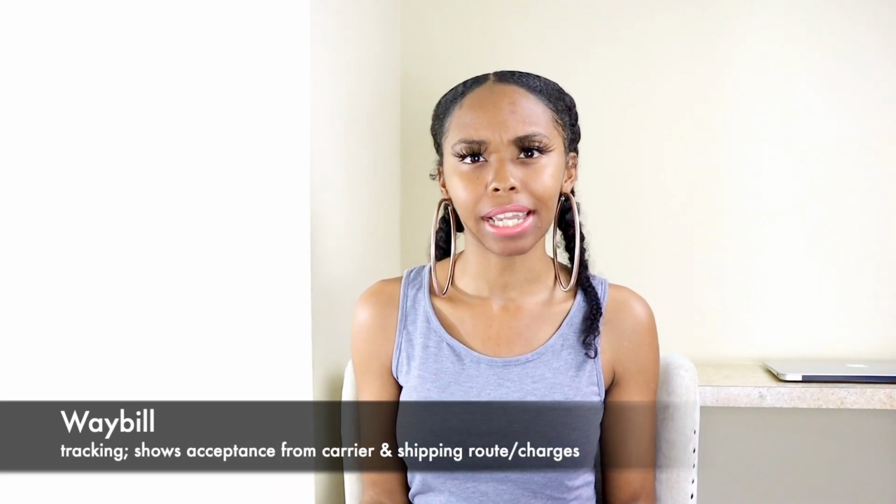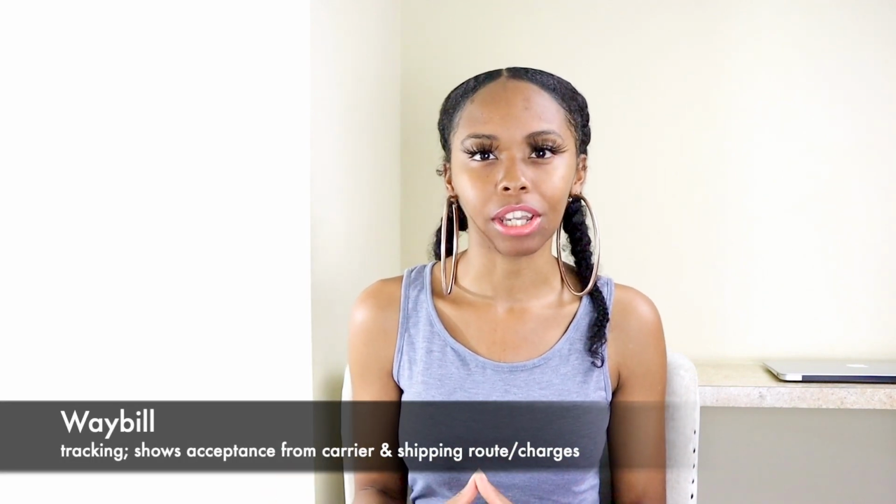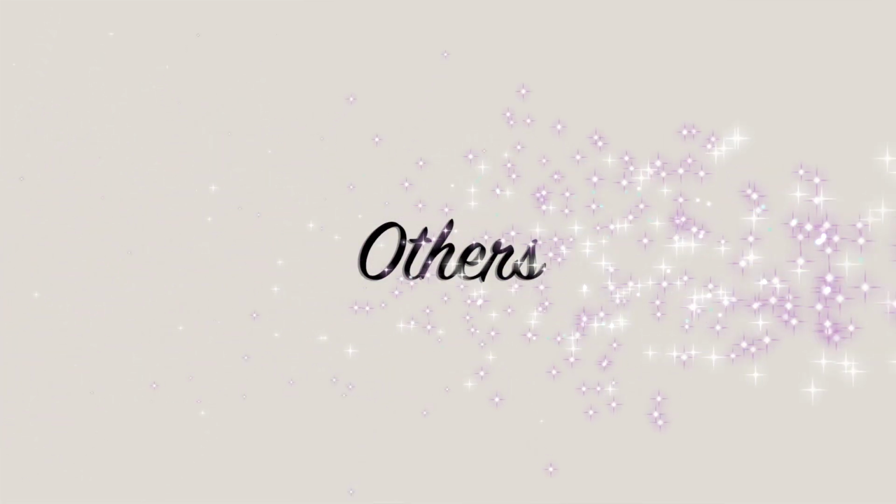And then you have your waybill, which is basically your tracking number that lets you know that your shipping carrier has received your shipment. It shows you the route your shipment will take, and you can track it all the way till it gets to you. And then some other but really important terms that you guys should know is MOQ.